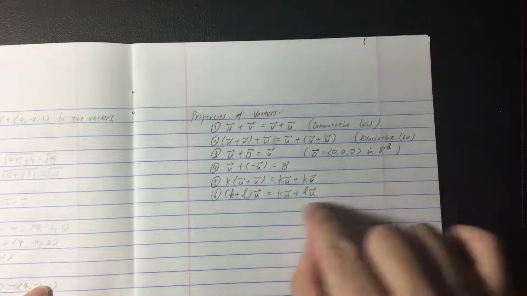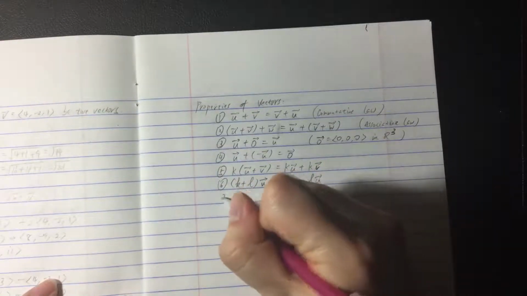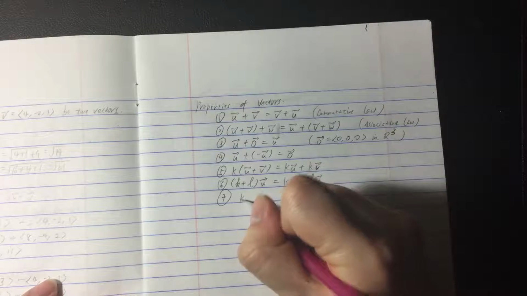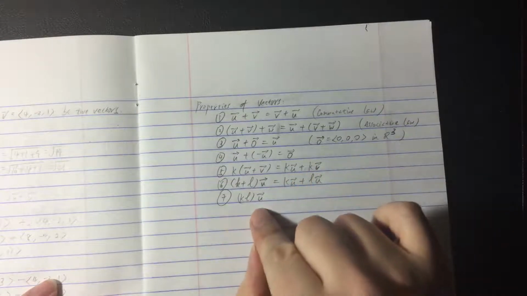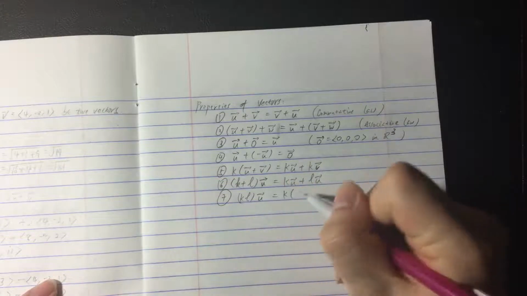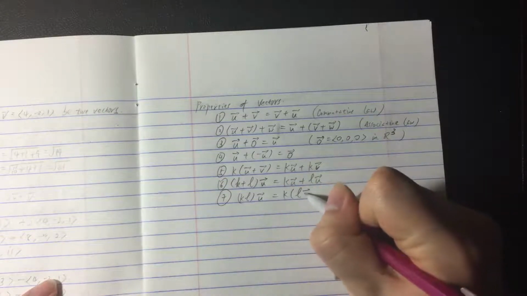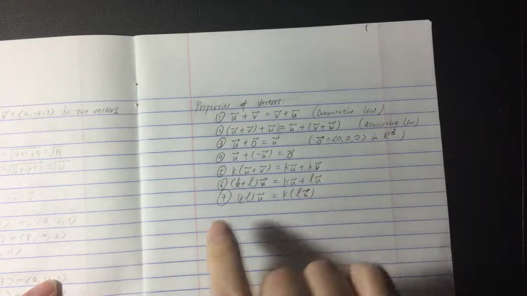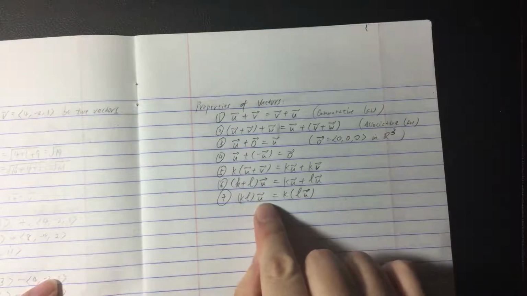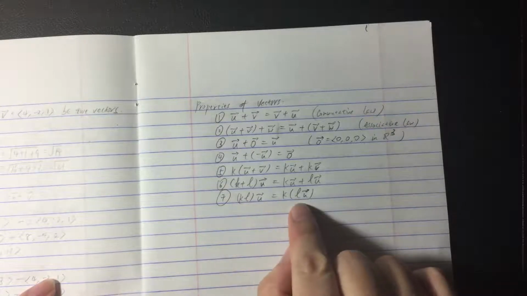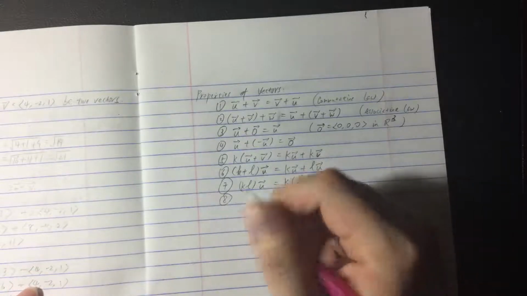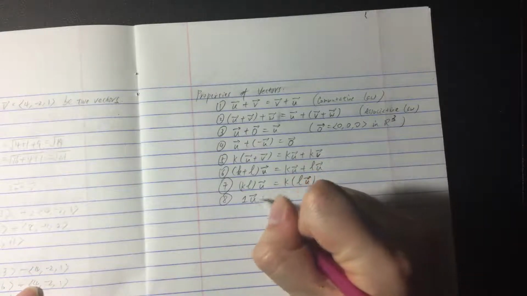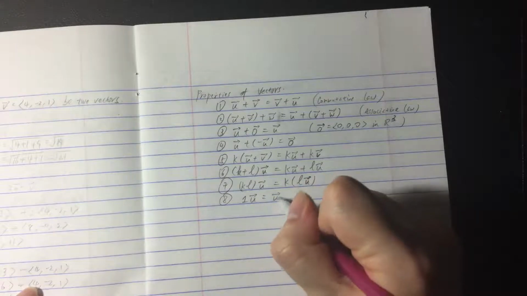Next, scalar k times l times vector u is the same as k times l times vector u. Last one, 1 times vector u is always the same as vector u. Those are the properties of vectors.